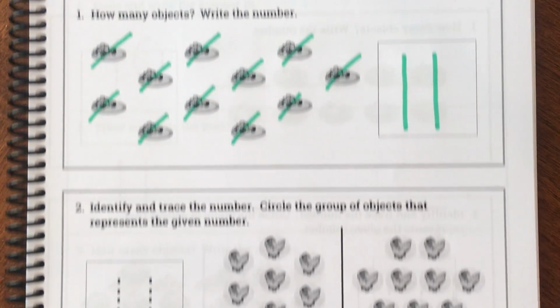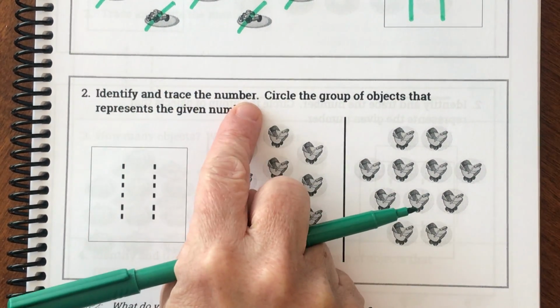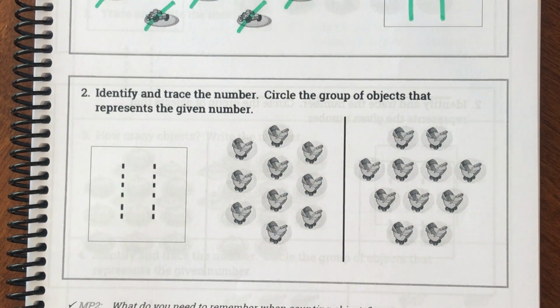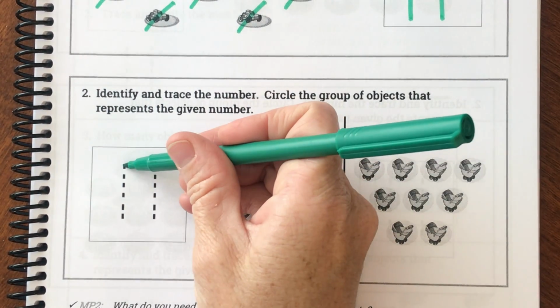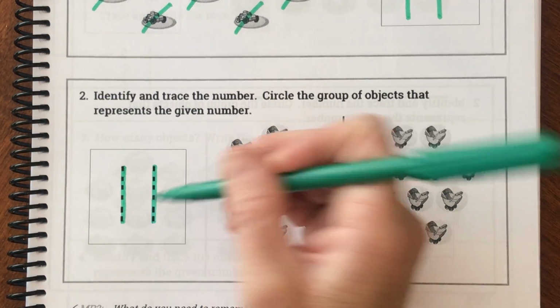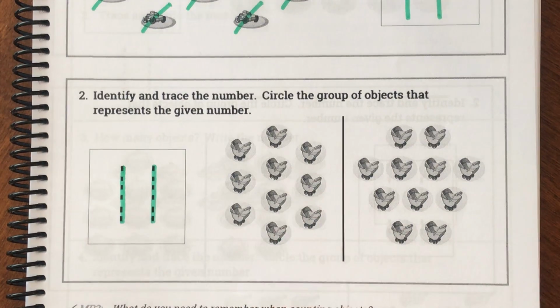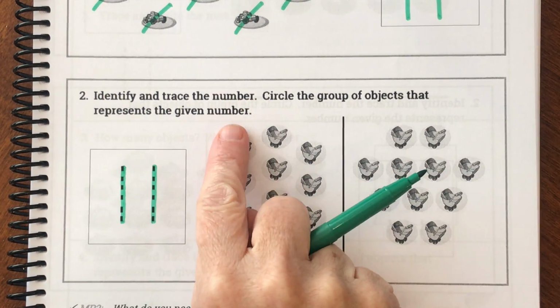Okay, let's look at our next one. This says identify and trace the number. Okay, so what is this number? This number is 11. So we're going to start at the top and go down to make a 1, and start at the top and go down. So it's 2 ones together making 11. Okay, then it says circle the group of objects that represent the given number.